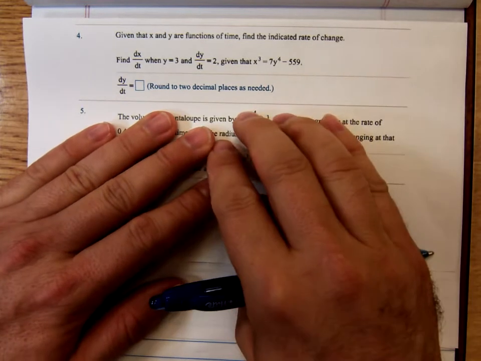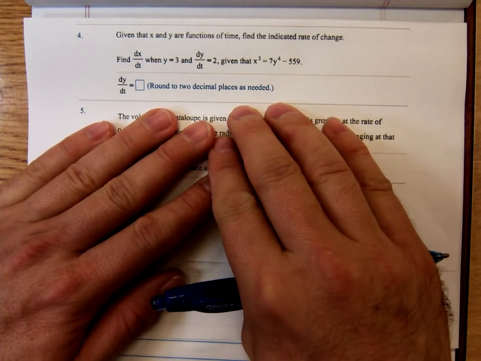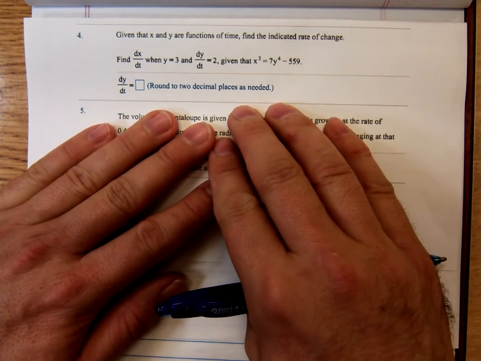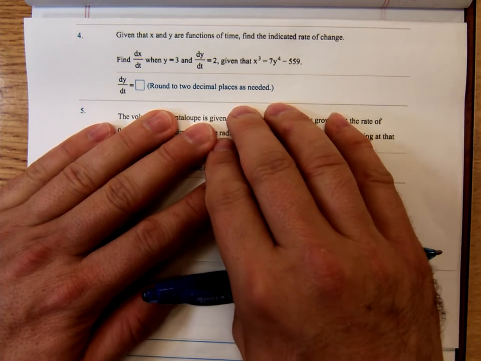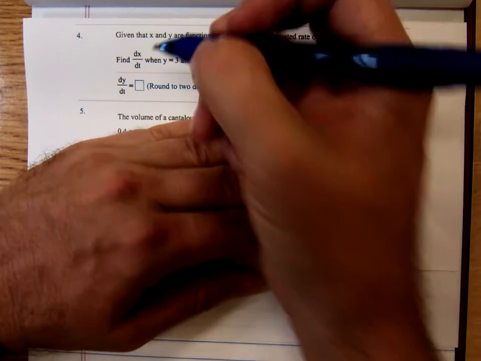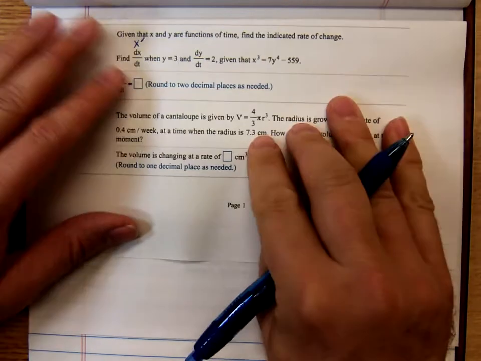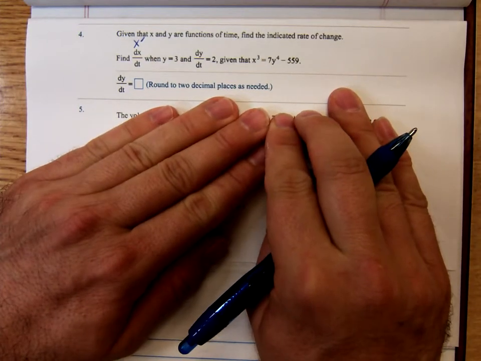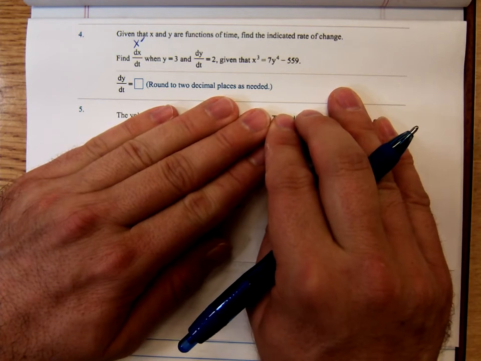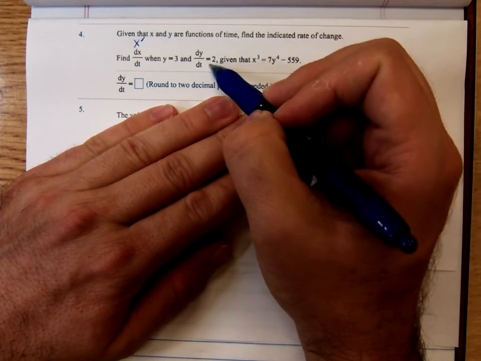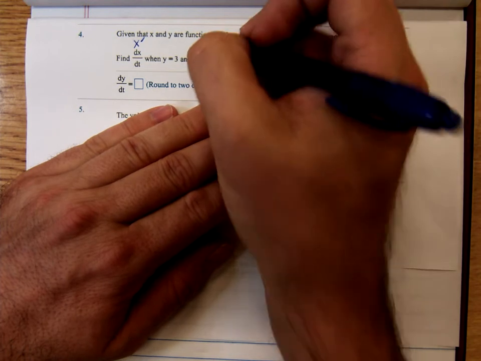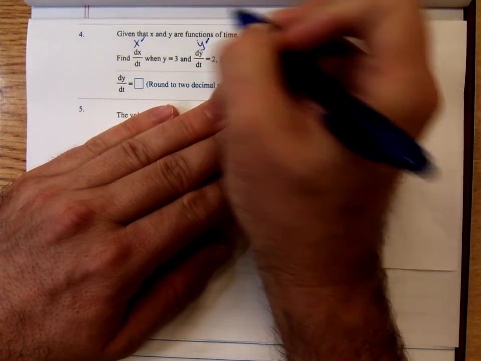Given that x and y are functions of time, find the derivative rate of change. So they want us to find x prime. I'm covering over problem number 5. We'll probably do that in a little bit, but I don't want you reading about cantaloupes right now. They want us to find x prime when y is equal to 3 and dy/dt is equal to 2.